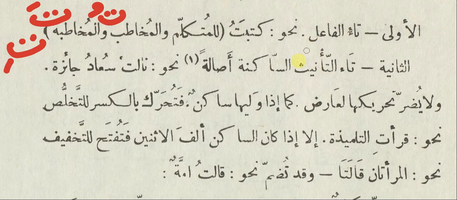They call this the silent or non-moving ta, or the silent ta. This here says asalatan, meaning it's originally silent. So that's the difference between this ta and this ta. If there is movement on it, and you will hear the movement, so you say كتبت, I wrote, كتبت, you wrote, كتبتي, you wrote, for a feminine singular, second person.